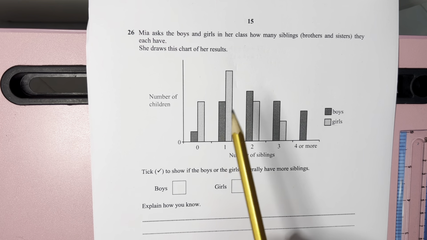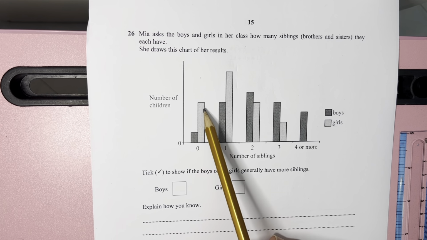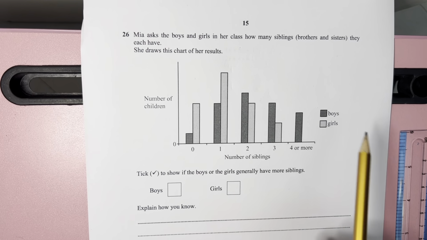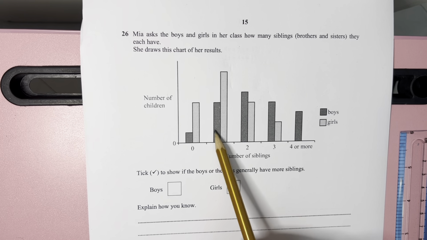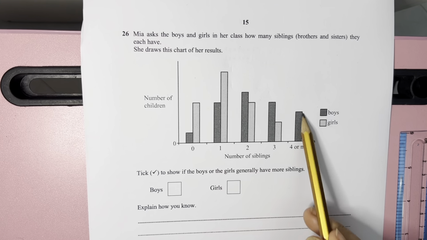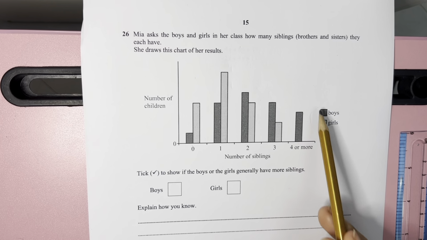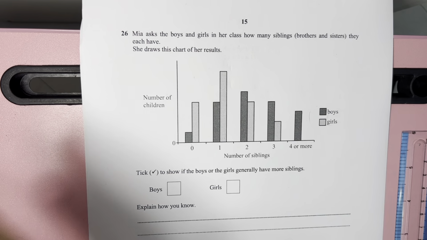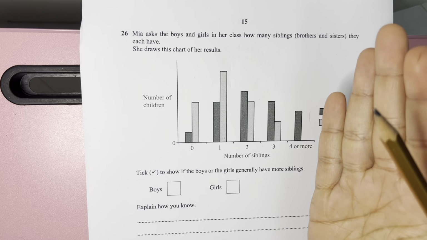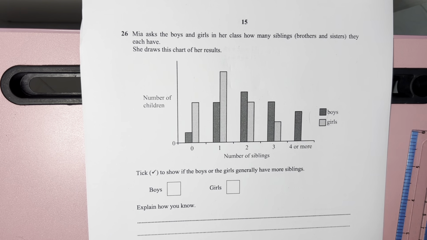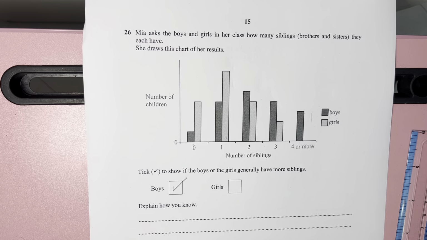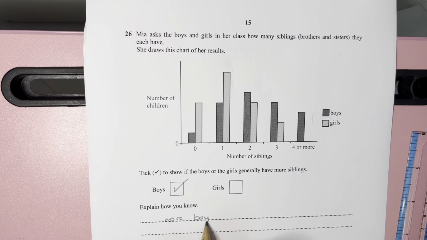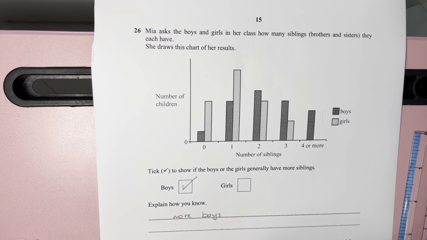If you can notice here, this is the number of siblings of girls, the light one, and the light one stopped here. But here for the boys, 0, here 1, 2, 3, 4 or more. So 4 or more means it is what? It is repeated. So for sure the girls stopped here and the boys repeated means it is more than the girls. So this is what I'm going to write. I can write that more boys. You can write this in any way, but it should be the same meaning.